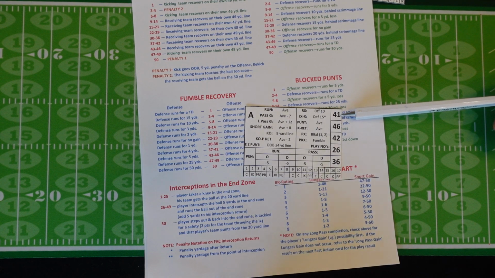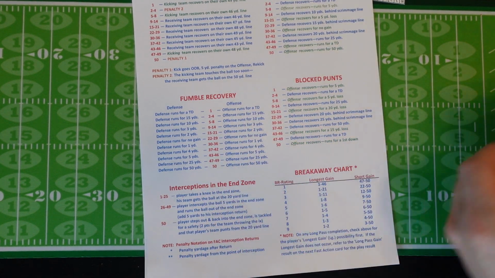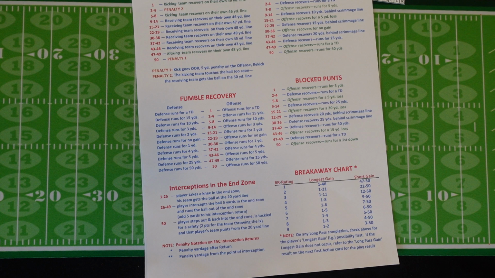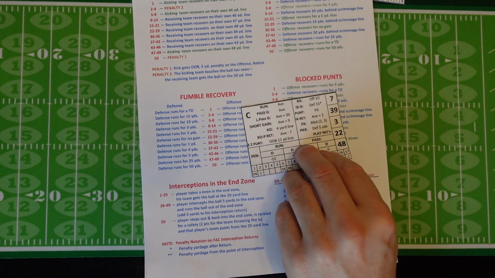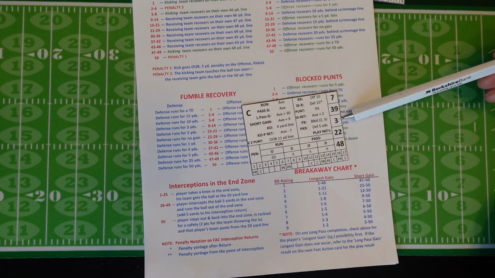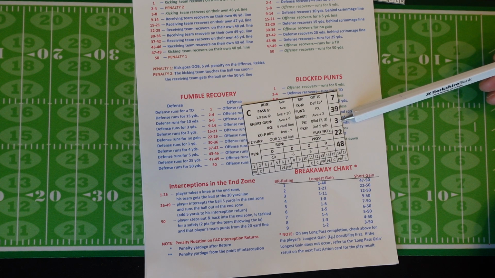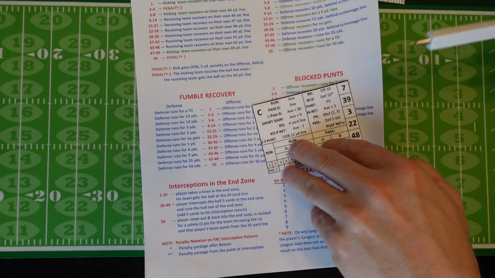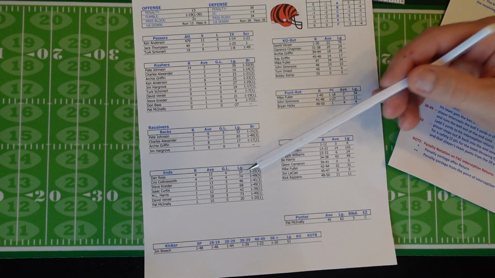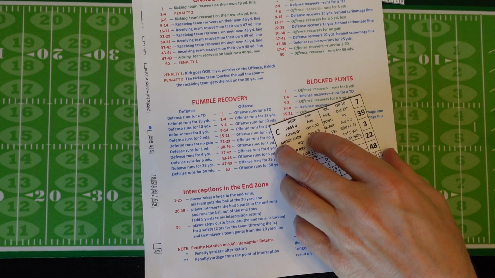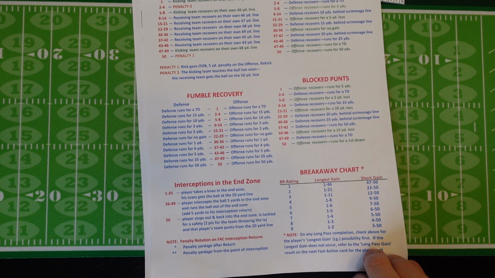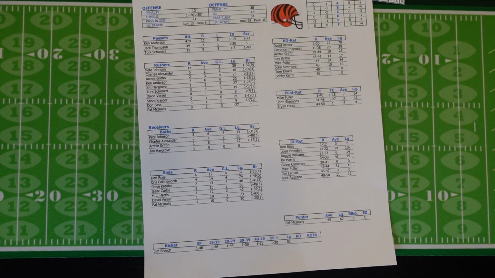Now this is not. His longest gain only comes up rarely. But let's just say I were to flip this card and I was picking out a column 3. I would say column 3, oh look, that's a breakaway. That's his longest gain. So I would immediately go to his longest gain of 74 yards on the play. But in our example, he did not get the longest gain, so we just go to the long pass.